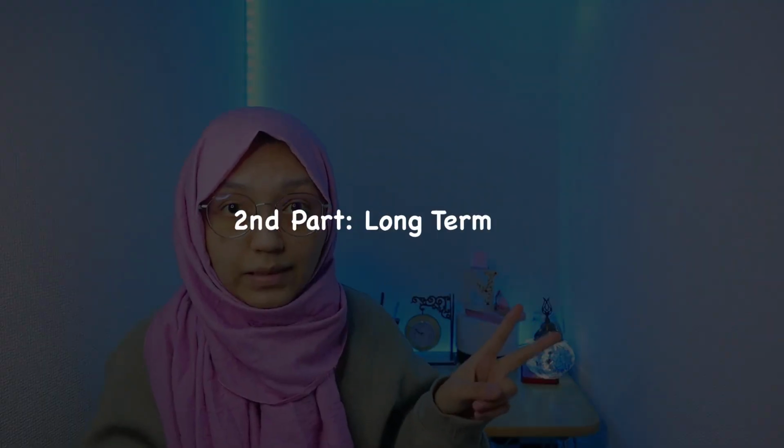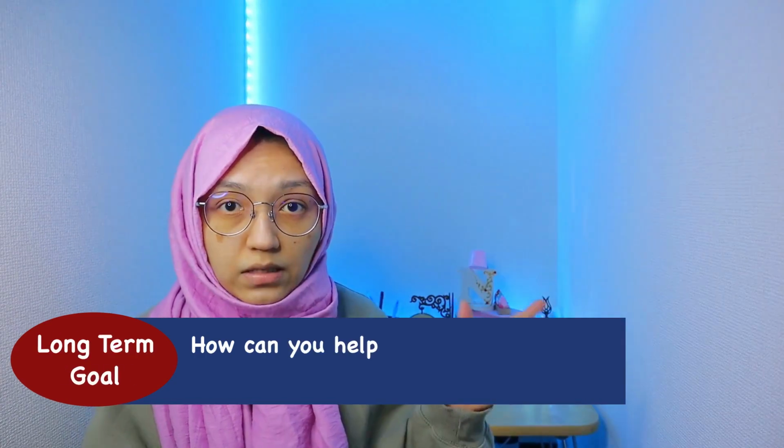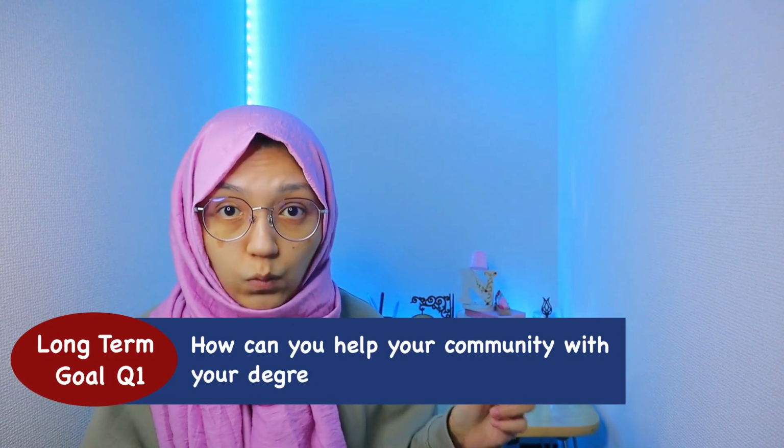The second part will be the long-term goal. So you will include two important points. First is how can you help your community with your degree? After you gain experience in Turkey, you will go back to your country and then work and contribute how you will utilize your degree. So this goes back to the first paragraph, summarize the importance of your field in your country, and then you will do this.